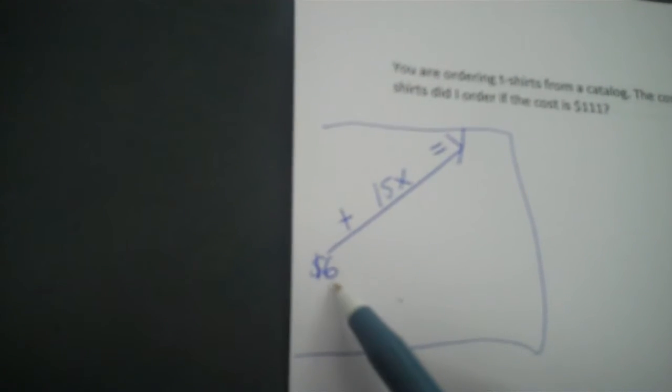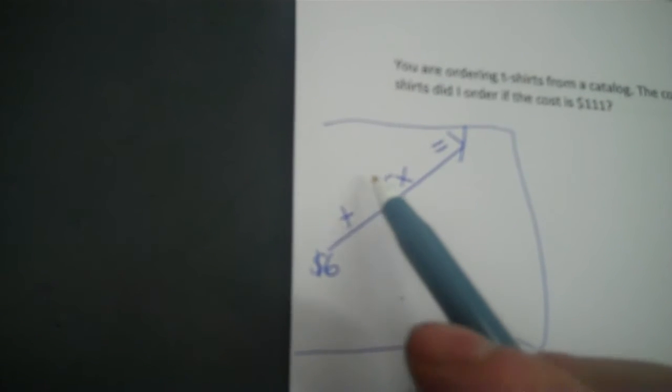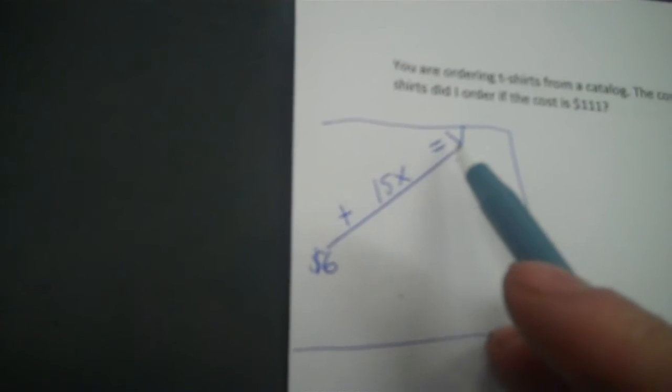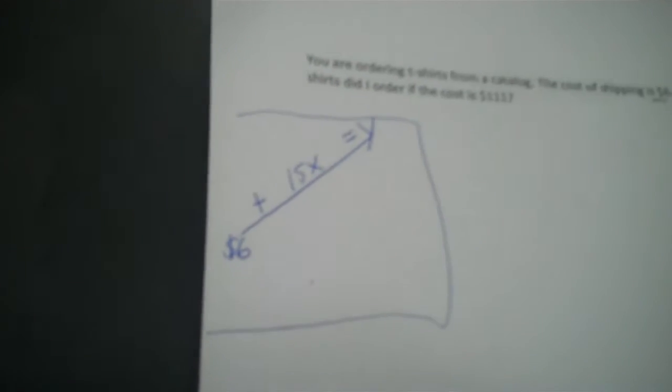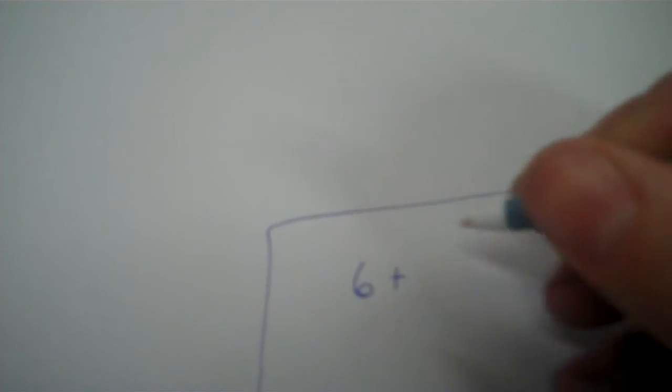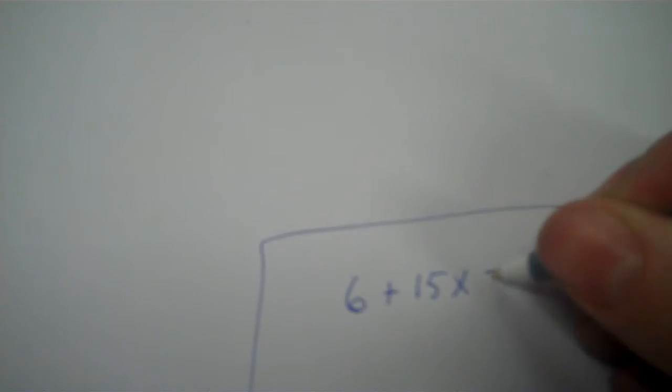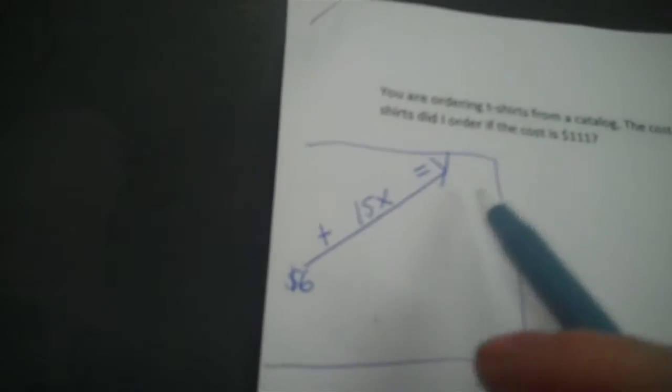Because you paid $6 one time plus $15 times the shirts equals your cost, which is represented by the Y variable. Okay, so I write my equation. I write 6 plus 15X equals Y. You just simply write it as an equation.